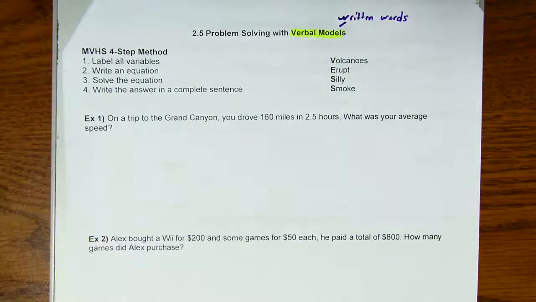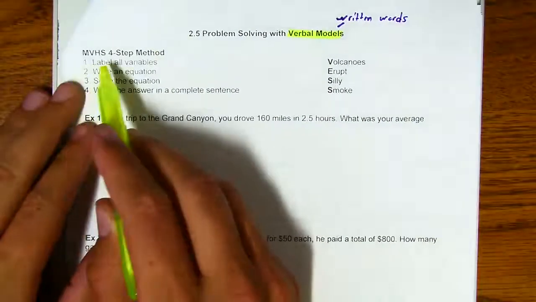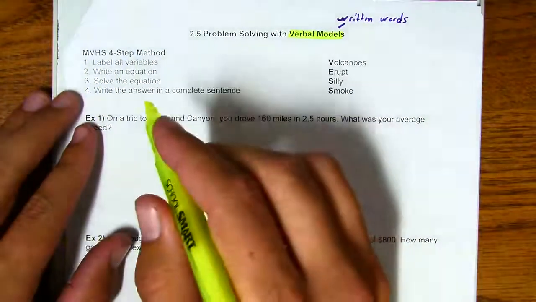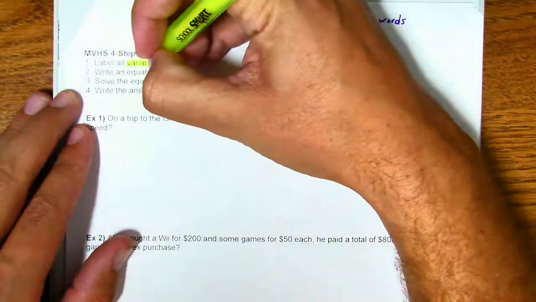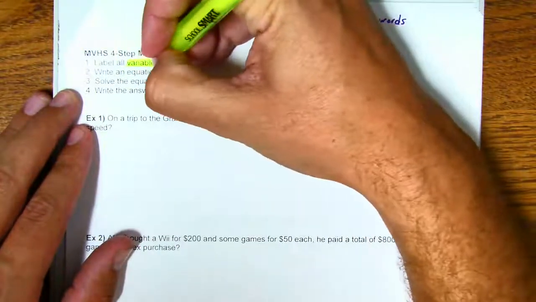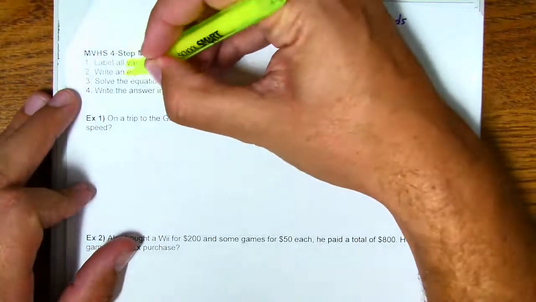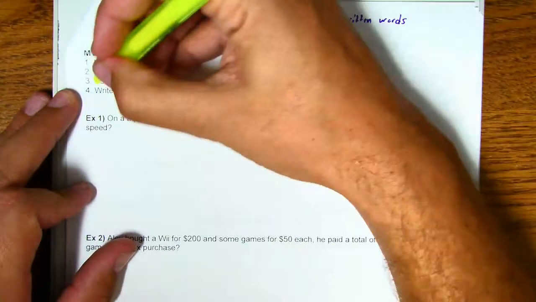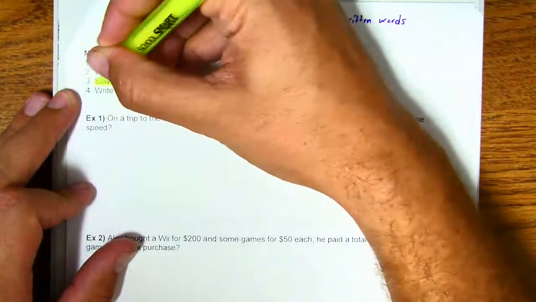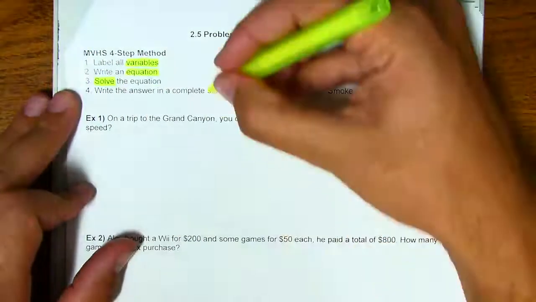At Monta Vista, we have a little strategy for dealing with word problems, and it's a four-step strategy. So Monta Vista High School's four-step method. The first thing we want to do is label all our variables. Go through our questions, label all our variables. After that, we're going to write an equation. Then we solve the equation. I'm going to highlight solve. Then lastly, we write the answer in a complete sentence.